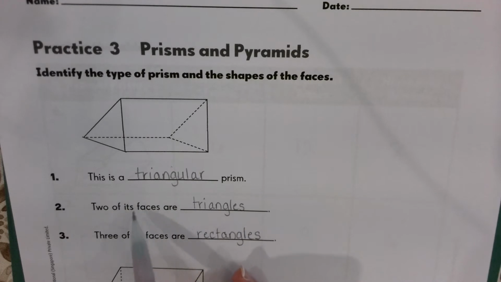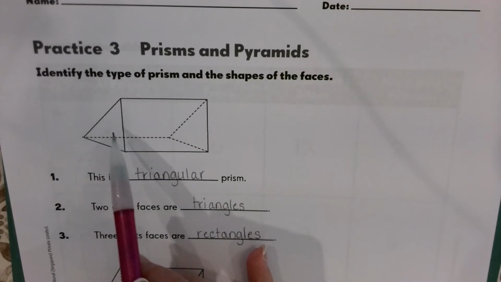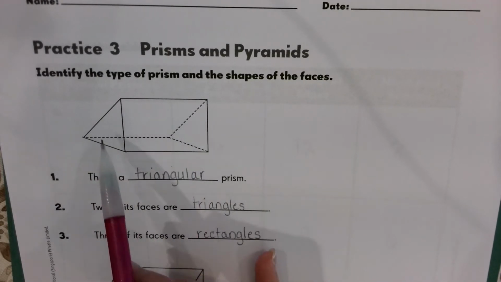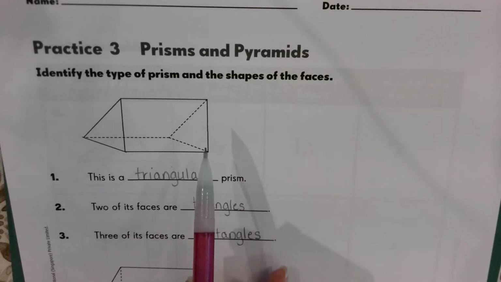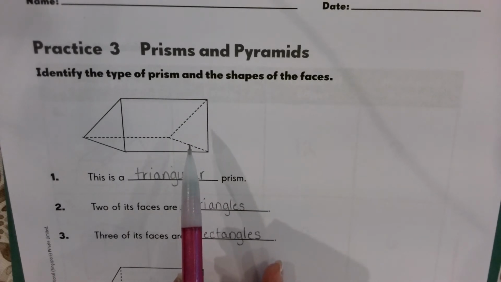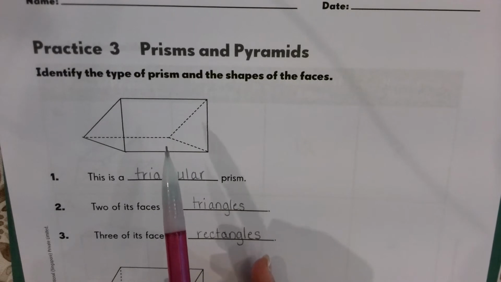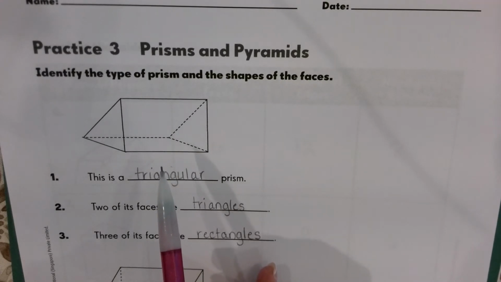And we know that because two of its faces are triangles. And so that means the two bases are triangles, because we know in a prism that two of the sides have to be the same, have to be congruent, and we define the prism by that shape.